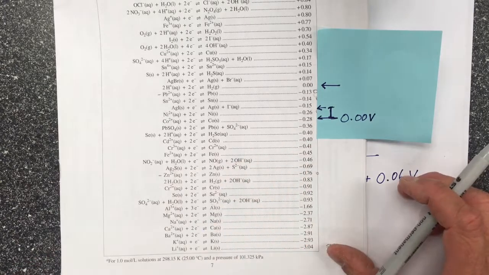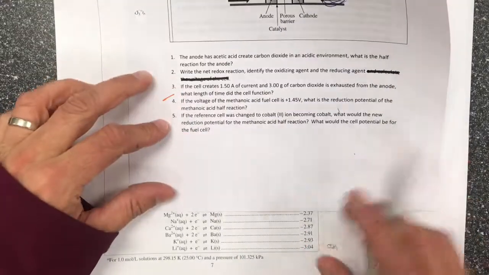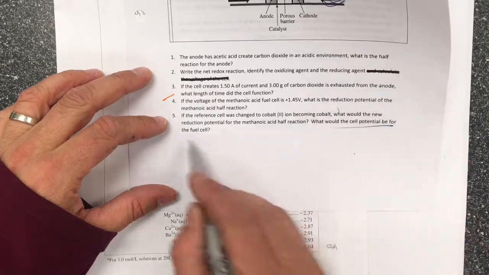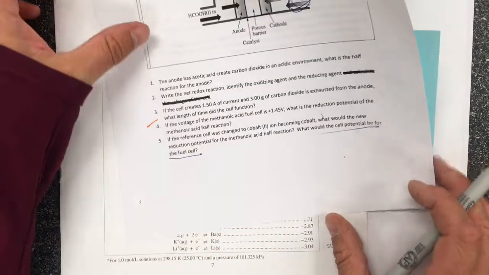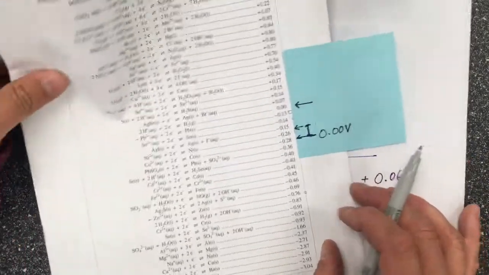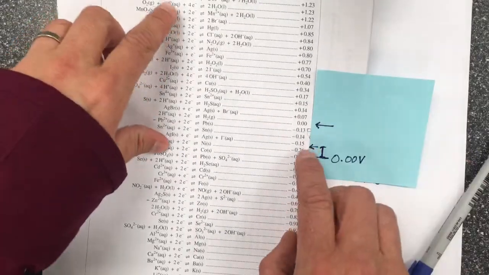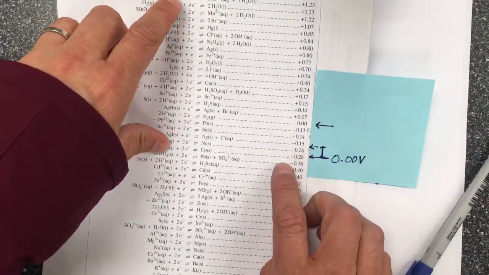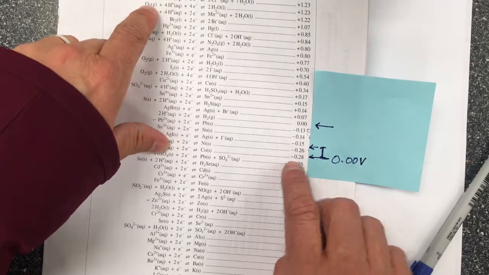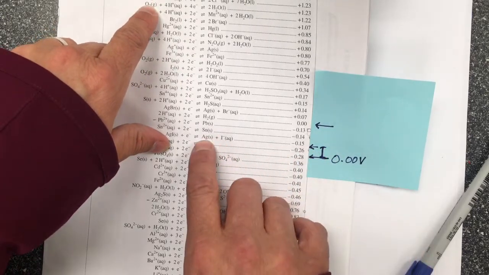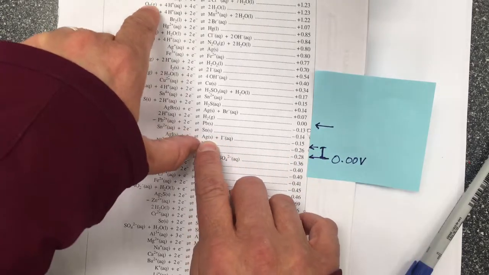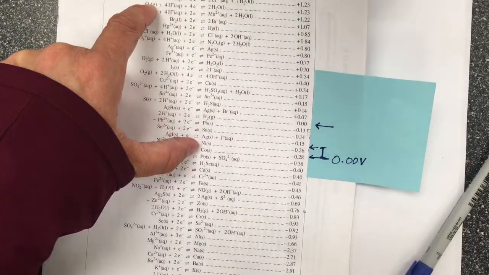But the next question is where the other trick is. What would the cell potential be for the fuel cell? Well, before, the fuel cell was 1.45 volts because it was the difference between this and this. I don't care where you put 0 on this line, it's still the same net difference.